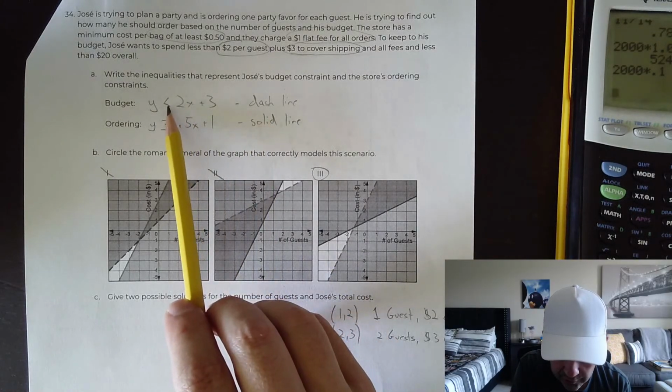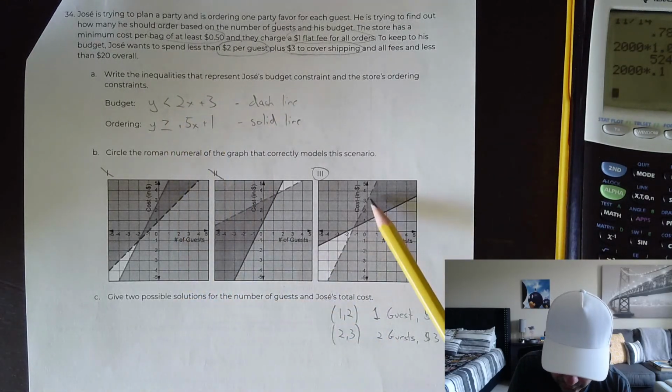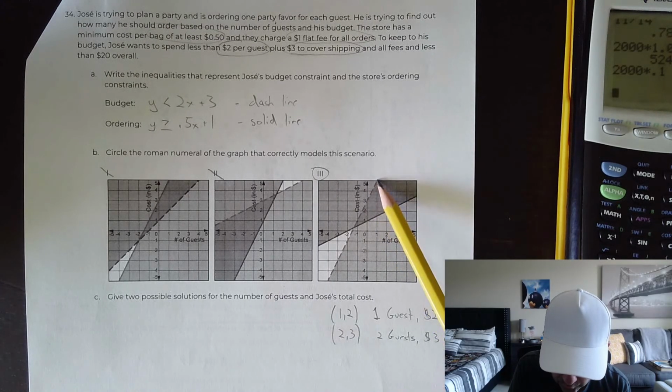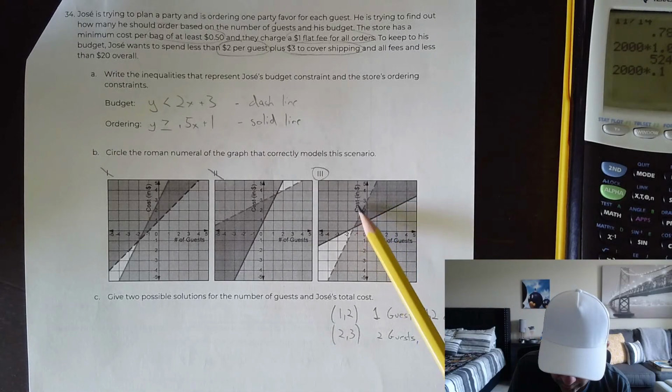For the dashed line, it's a y-intercept of 3. So we see that right here. Then it's a slope of 2. So I'm going up 2 over 1, up 2 over 1. So you can see that slope right here and it's dashed.